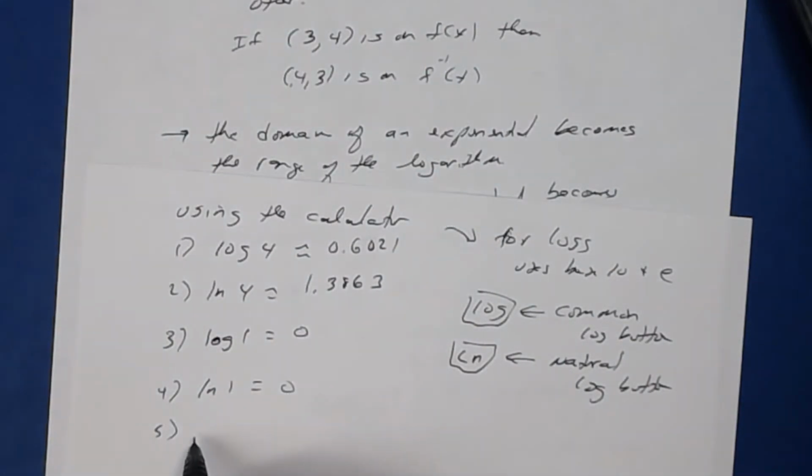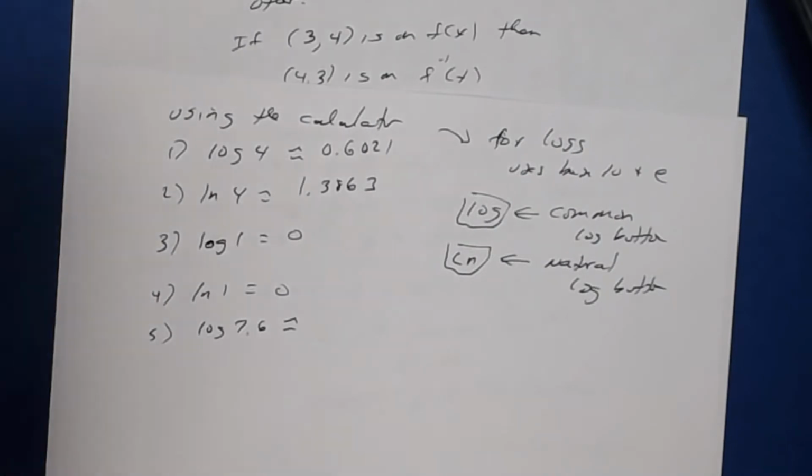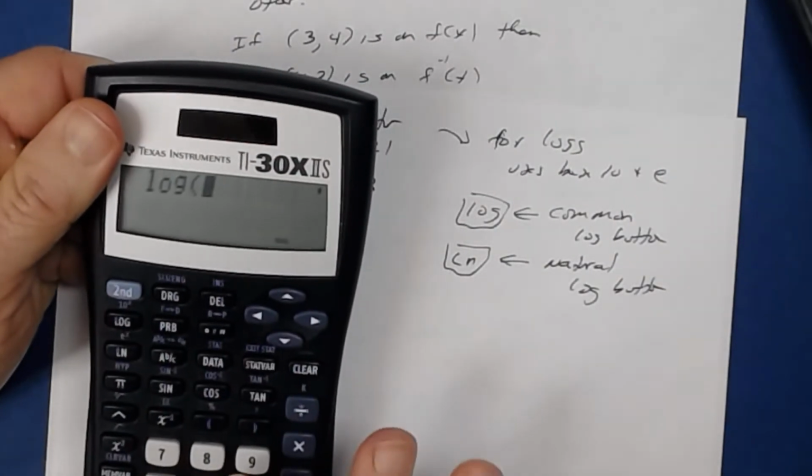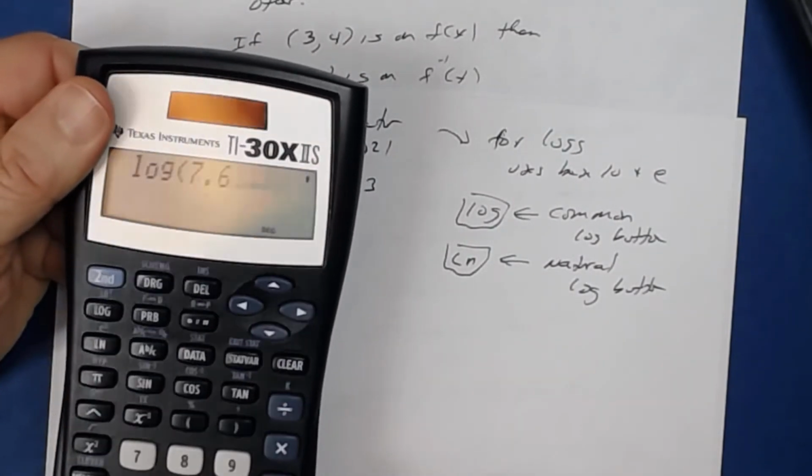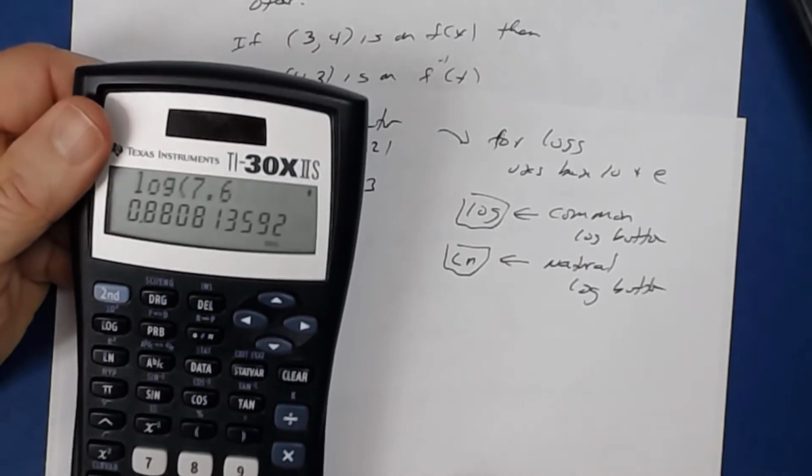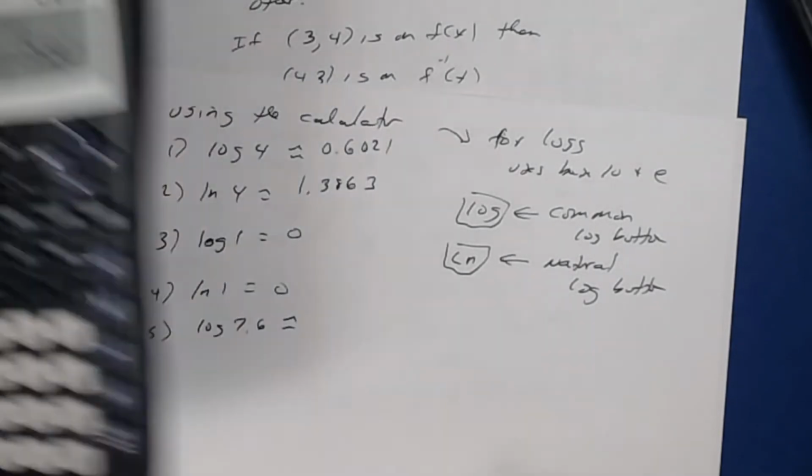Number 5, what is the log of 7.6? Log, L-O-G, 7.6, press equal. You get 0.8808.